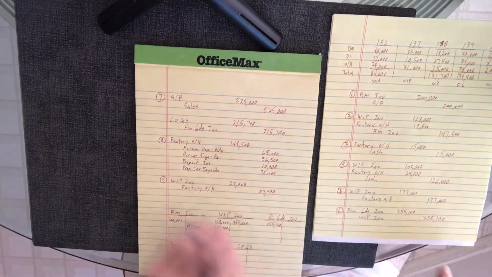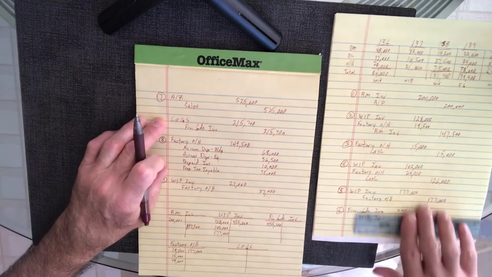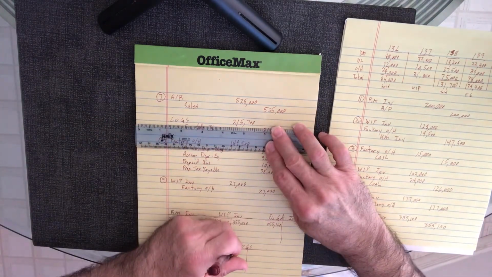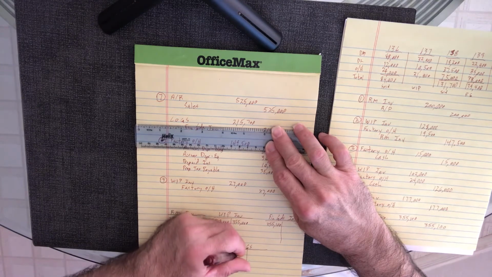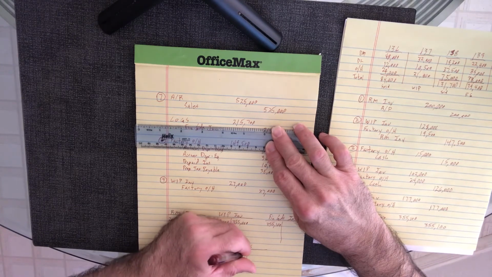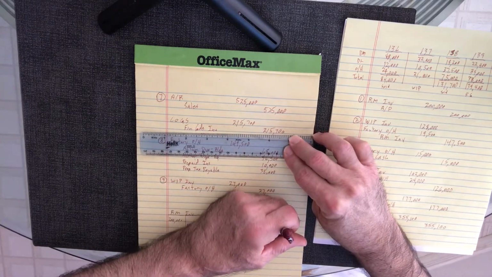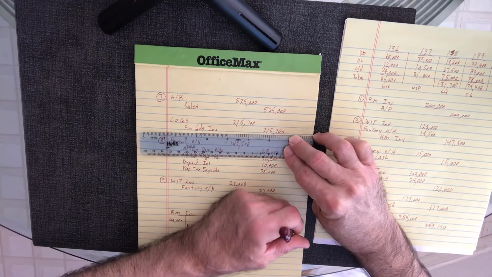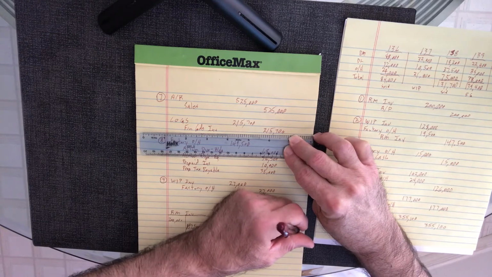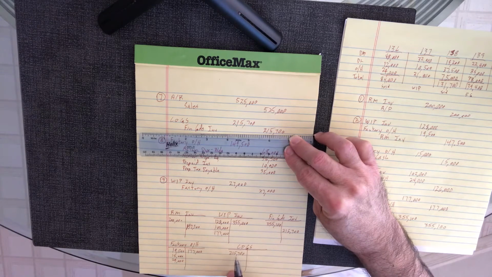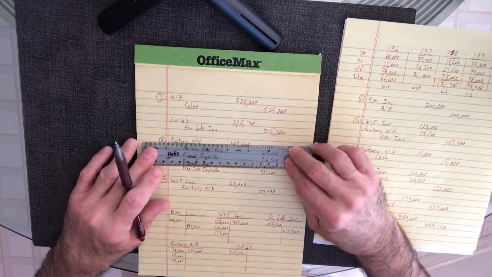Cost of goods sold, 215,700. And finished goods, credit, 215,700. So like I say, it literally went from one bucket into the next bucket. So that went into cost of goods sold out of finished goods inventory.